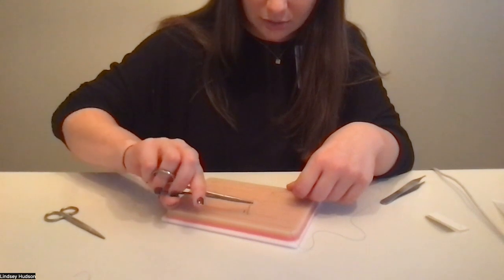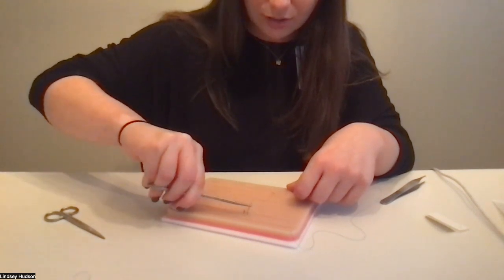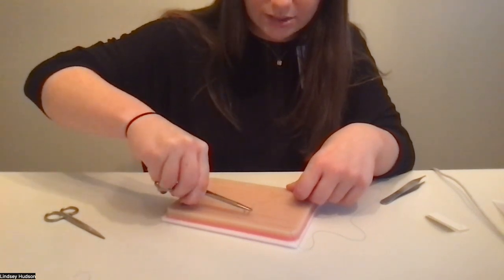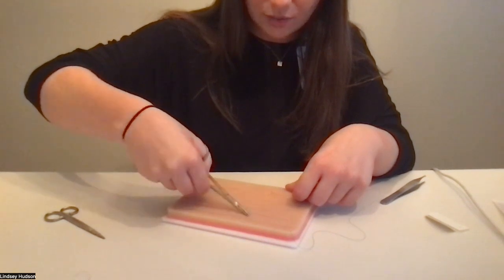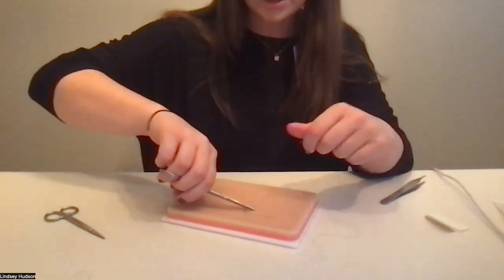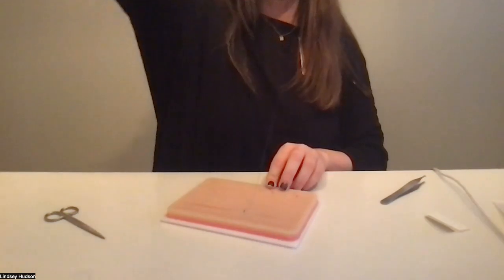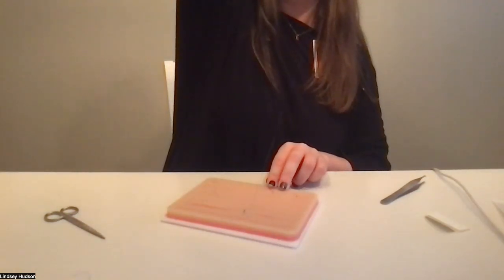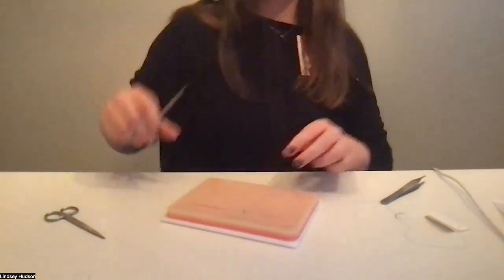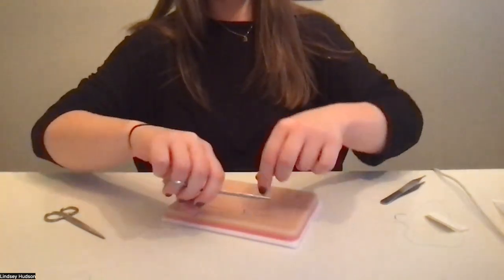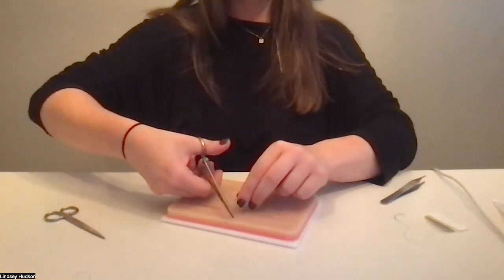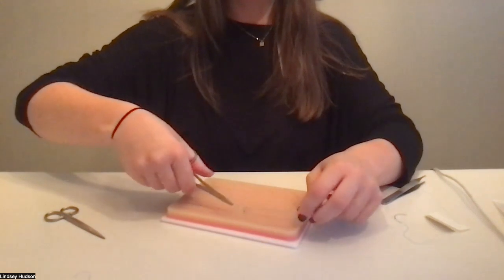So again, going to go in at a 90 degree angle. You're going to twist your wrist like so and come out through the other end. You're going to pull it through and leave yourself about a 1.5 inch tail. You're going to loop twice. Grab your tail and pull it through.